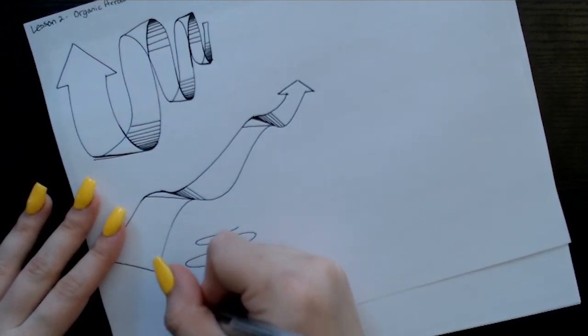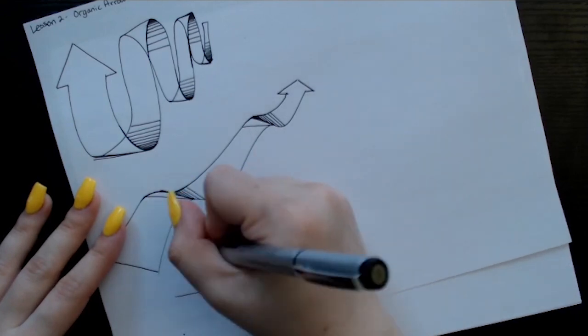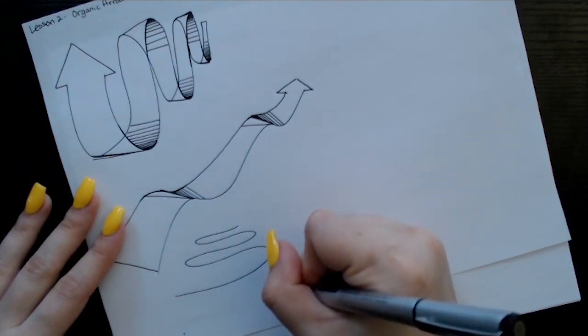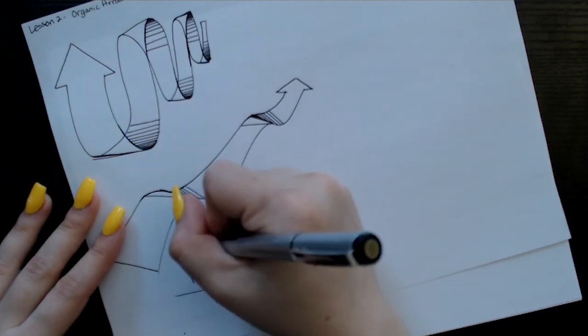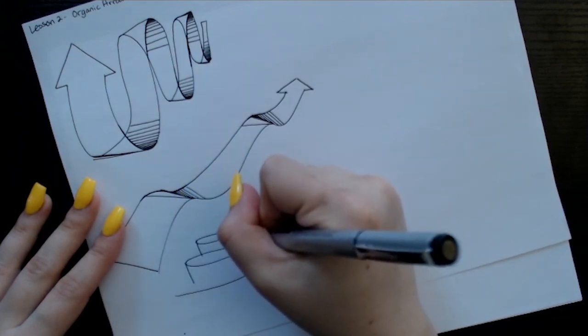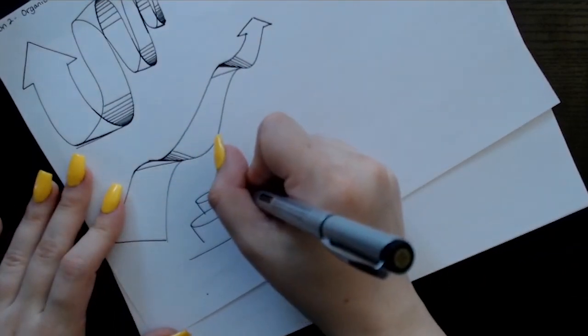And I want the arrowhead here. And trying again.